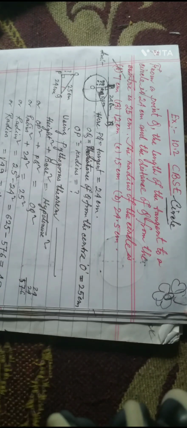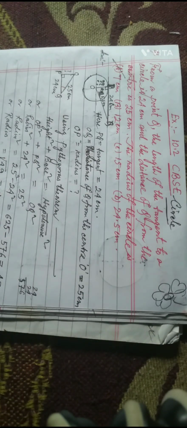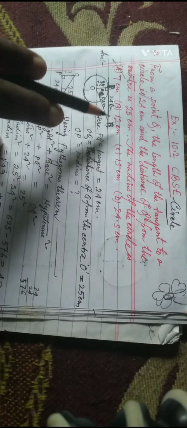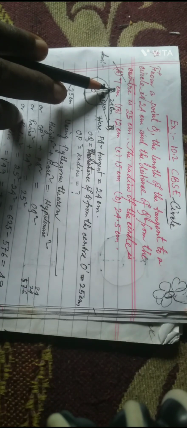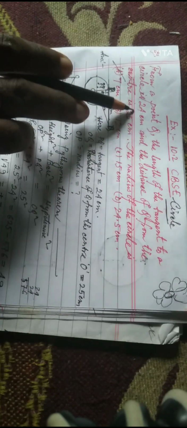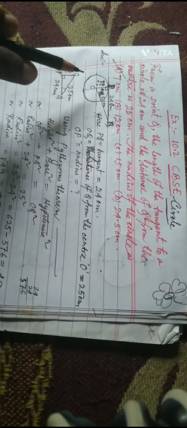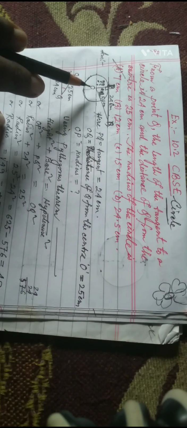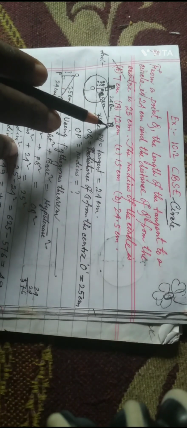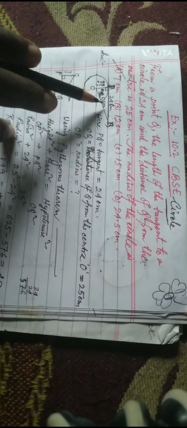Going to the question, here it is given that Q is the outer point of the circle. From the point Q, you have to draw a tangent PQ, whose length is 24 centimeter. And Q's distance from the center is 25 centimeter.